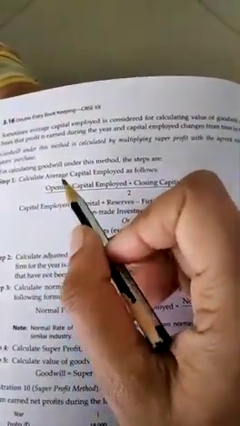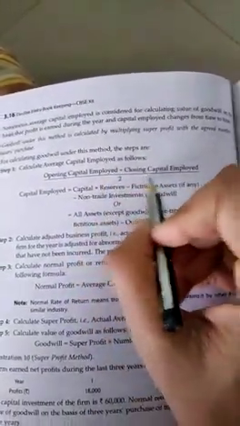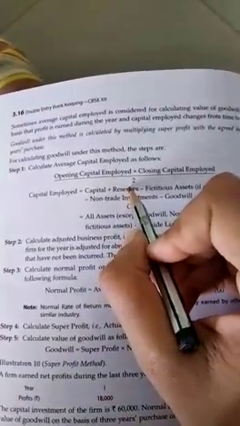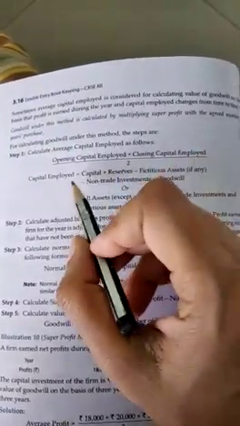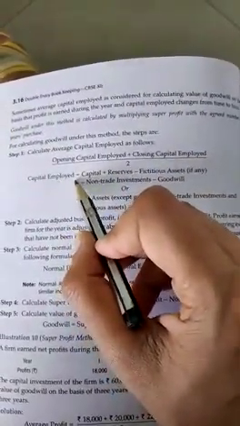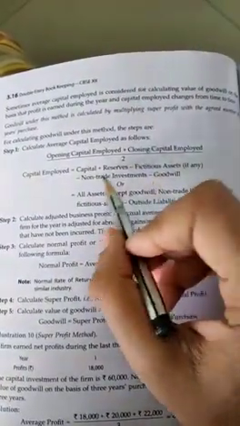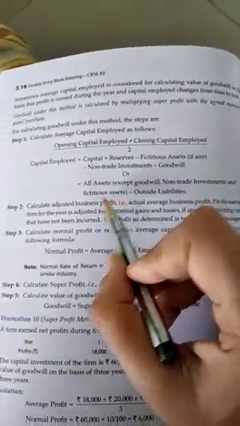Now see the next. Average capital employed: opening capital employed plus closing capital employed divided by 2 is the first step in the super profit method. And how to calculate capital employed? As I told you earlier, the liability side approach and the asset side approach.